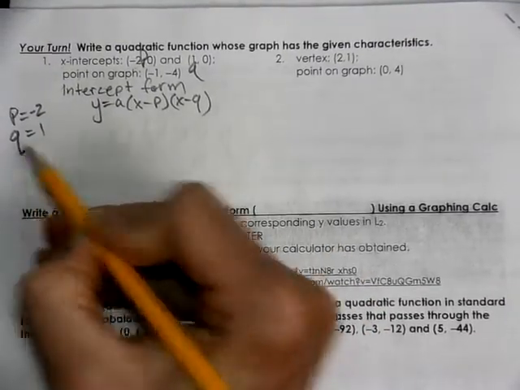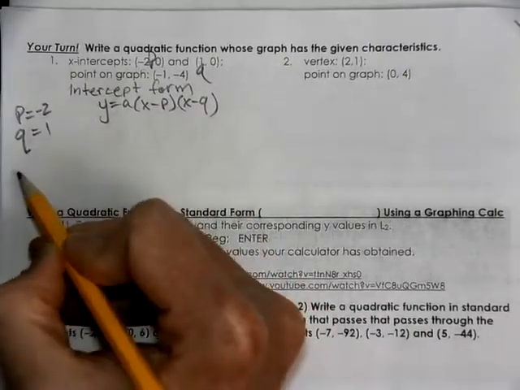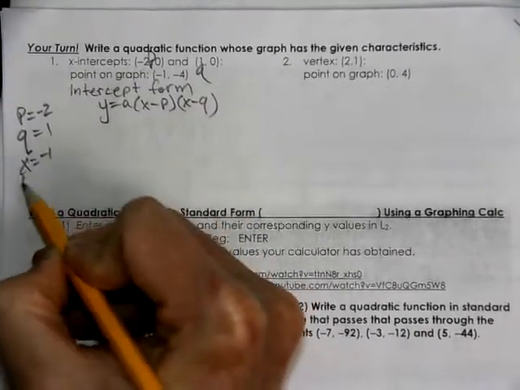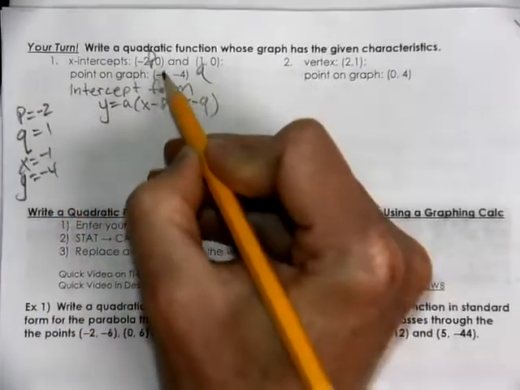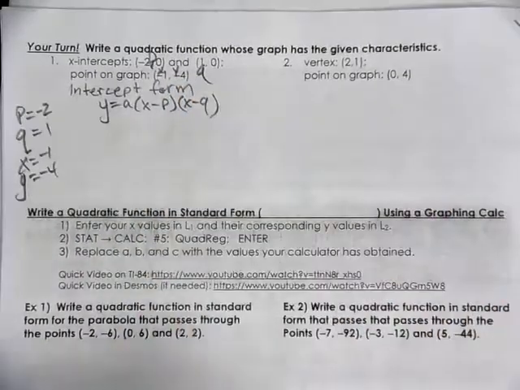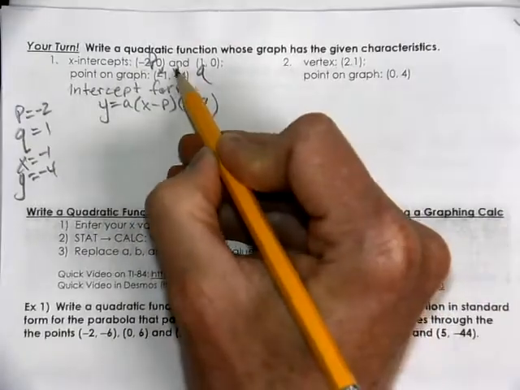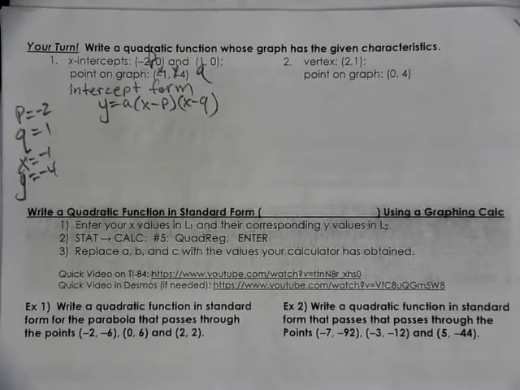That's not g, that's q. And that my x is going to be negative 1 and my y is going to be negative 4. This is my x and my y. So go ahead and label your values. Then you're ready to plug them in and figure out what your a is.